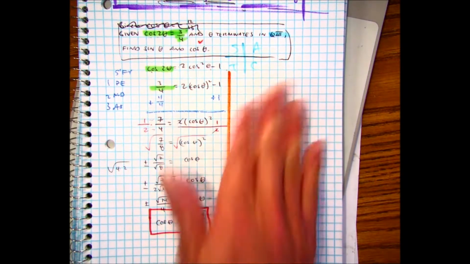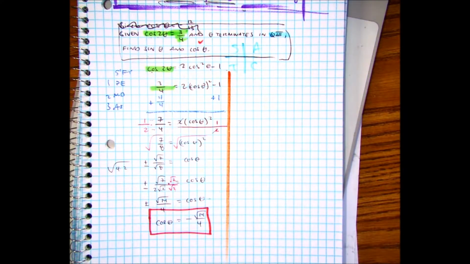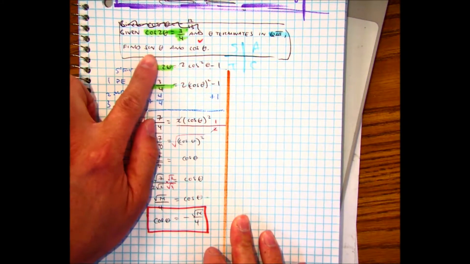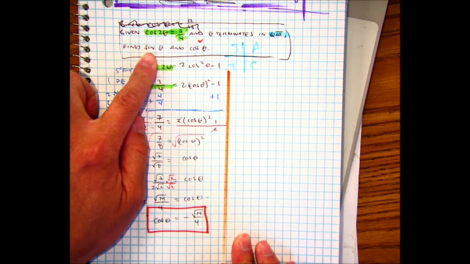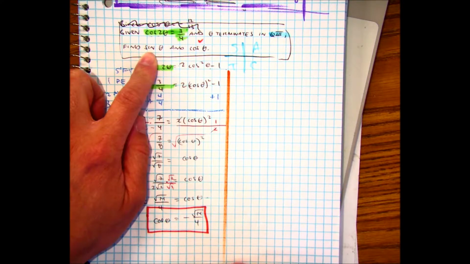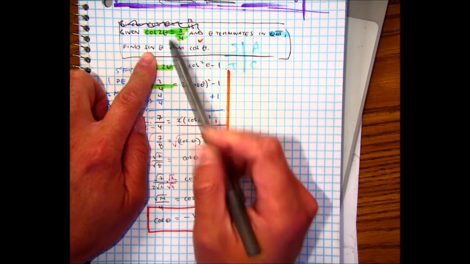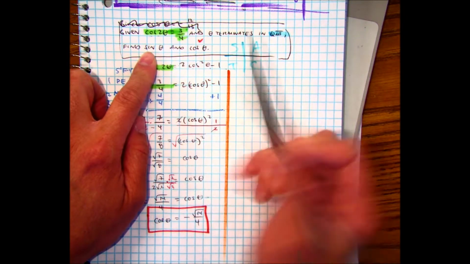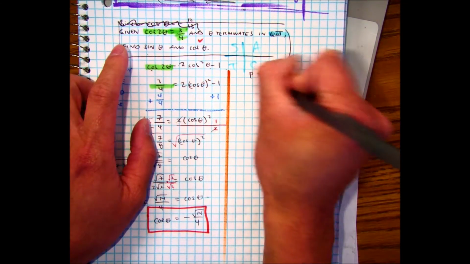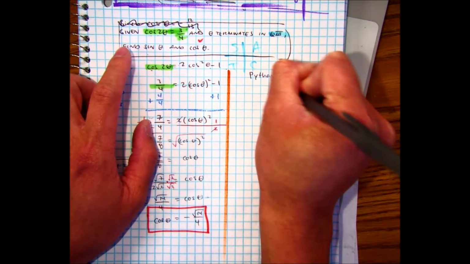You can do that, but I want to practice actually using the double angle identities. That way we get more comfortable with it. So I'm going to try to find sine of theta. Actually, I don't want to use the double angle identity because it doesn't tell us the double angle of sine. So we are going to use a Pythagorean identity.